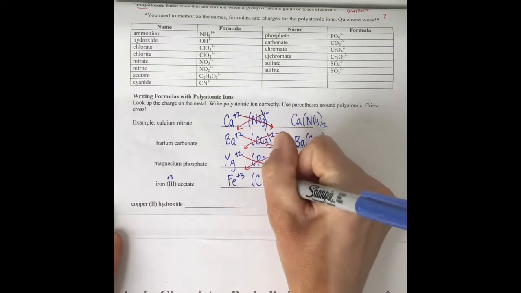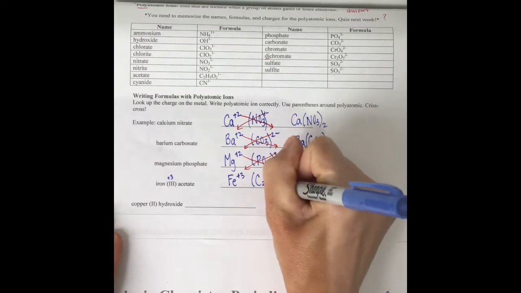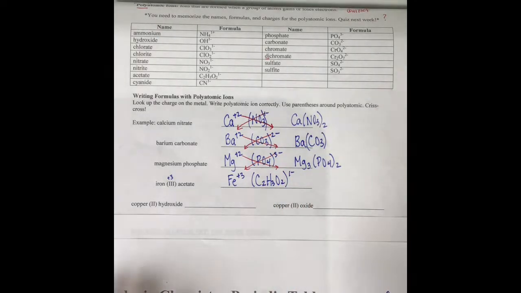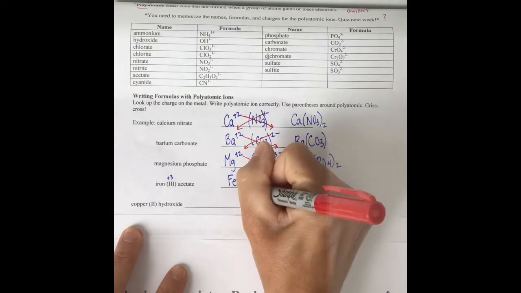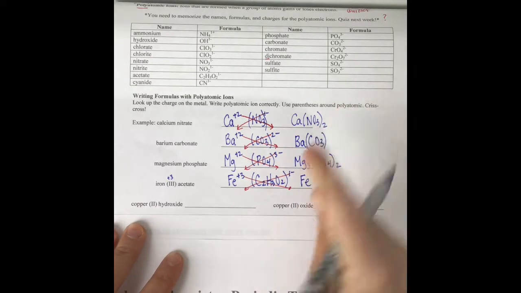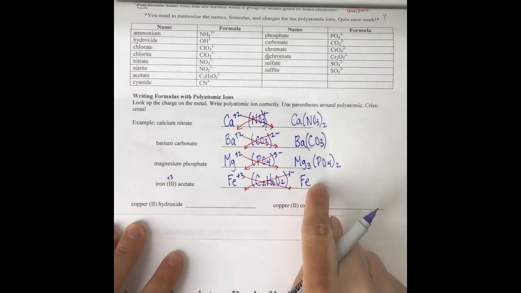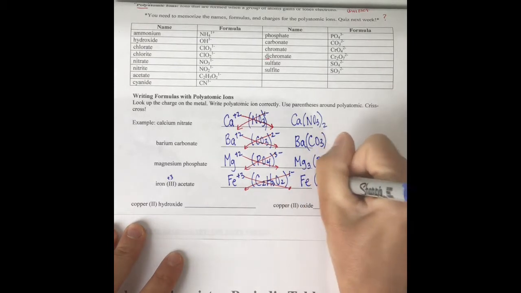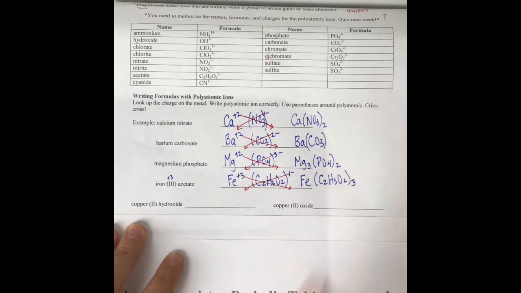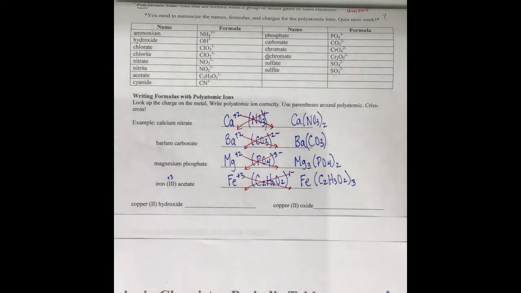And we're going to bond it to acetate, which is a -1. You're going to crisscross and end up with Fe. The 1 comes to the inside, so you don't have to write it. (C2H3O2) with a 3 on the outside. And that's how that should look.